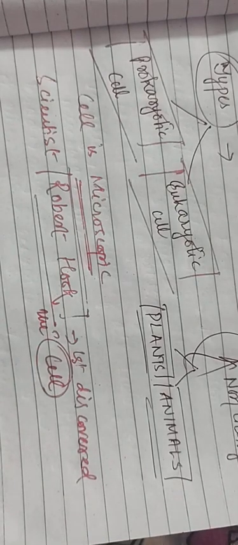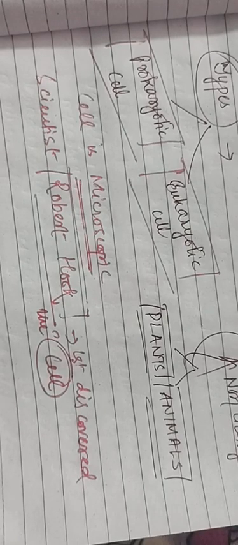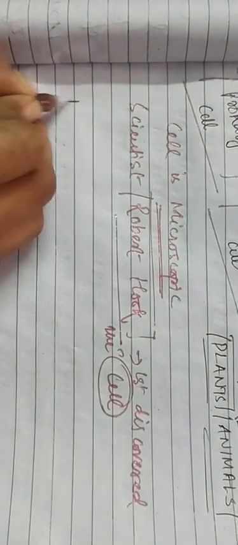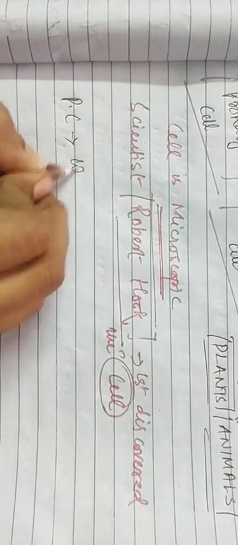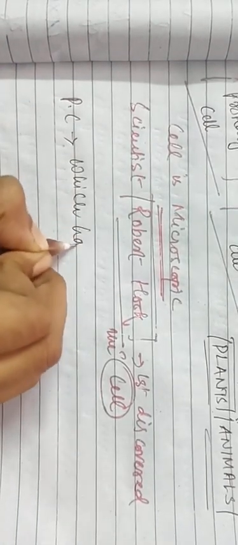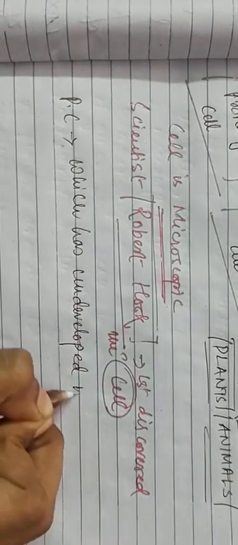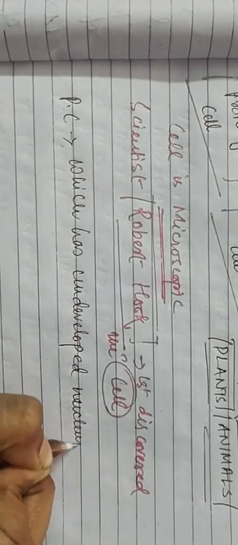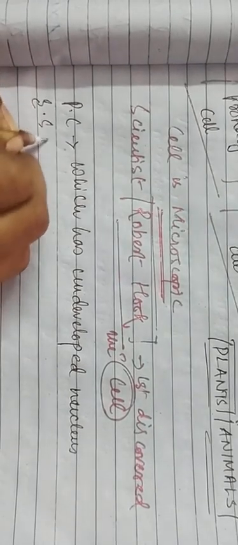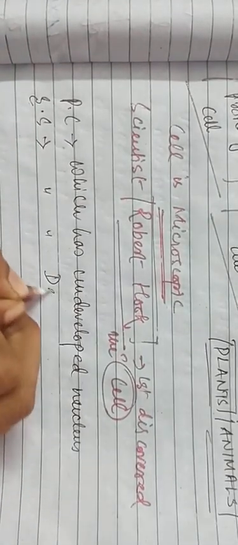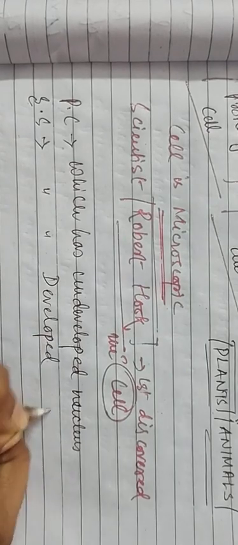Next, what is the meaning of the prokaryotic cell and the eukaryotic cell? Prokaryotic cell means which has an undeveloped nucleus, and eukaryotic cell means which has a developed nucleus.